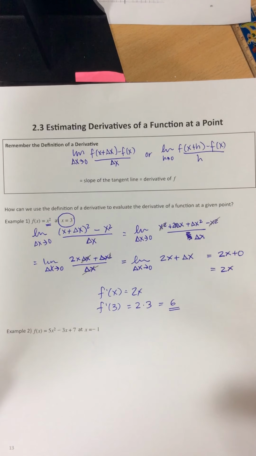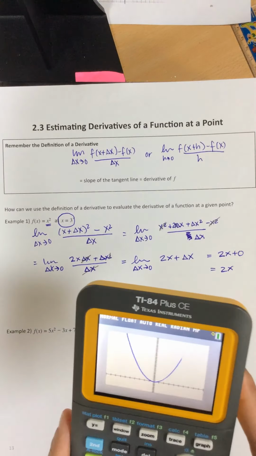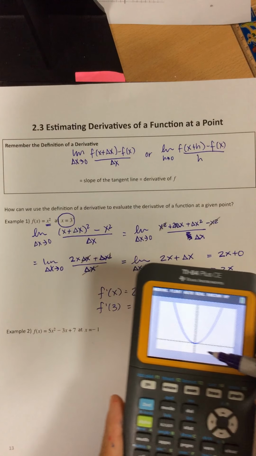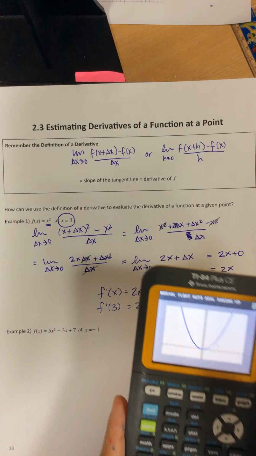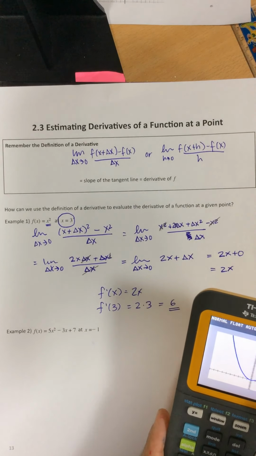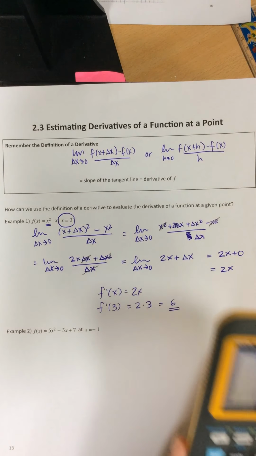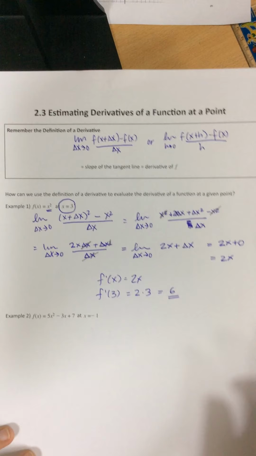So now we're evaluating limits in order to calculate the derivative, the slope at a point. So if you graphed y equals x squared, you would, if you went up to where x equals 3, the slope of that tangent line would be a positive 6. Okay? All right, let's keep going.